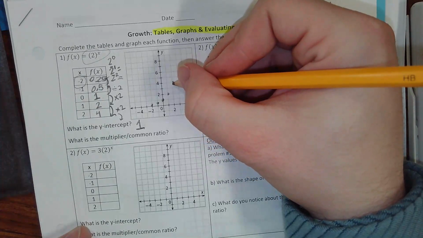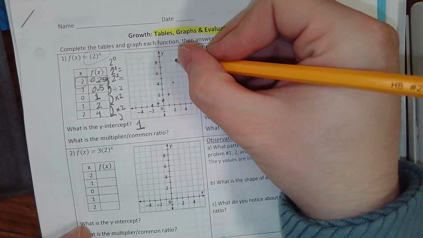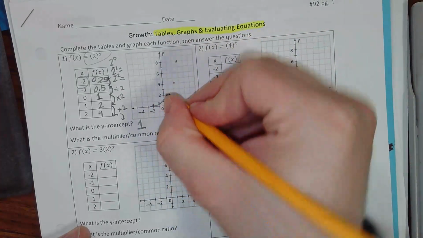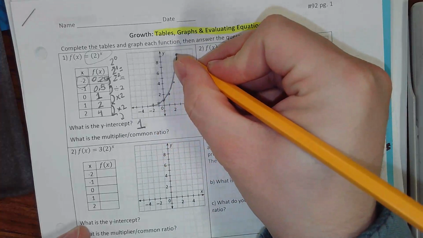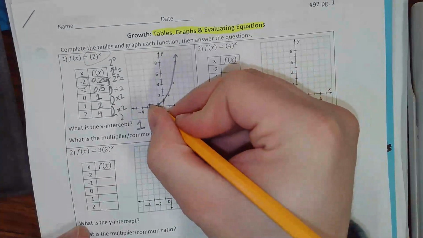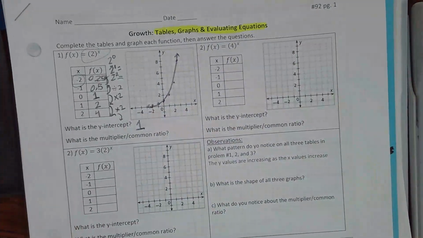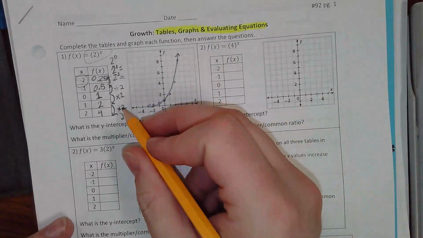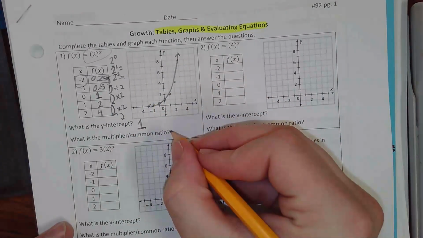It's going to be 4, then 8. And that is enough information to graph roughly what this equation looks like. What's the multiplier? We notice the multiplier is 2.